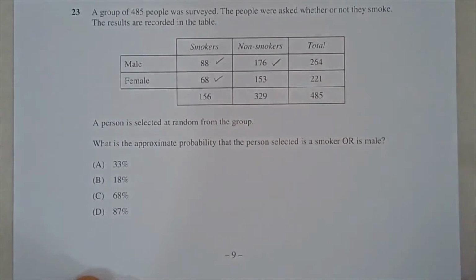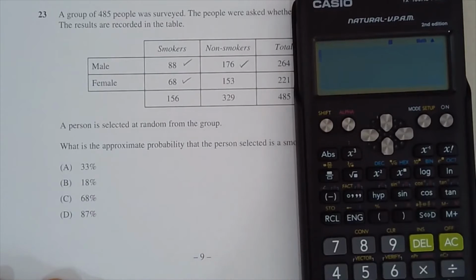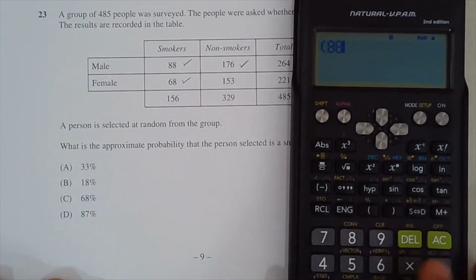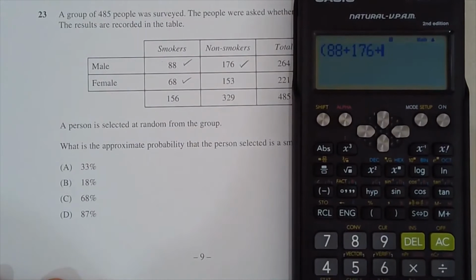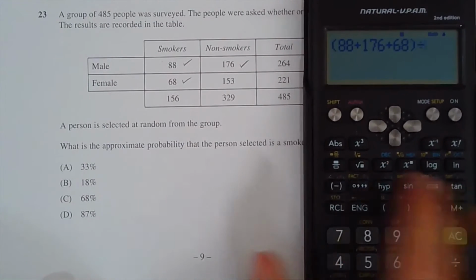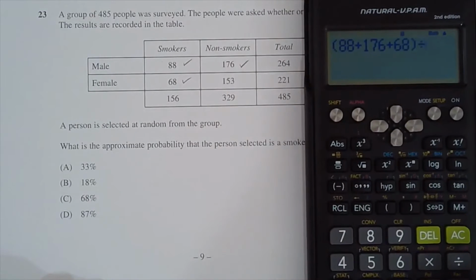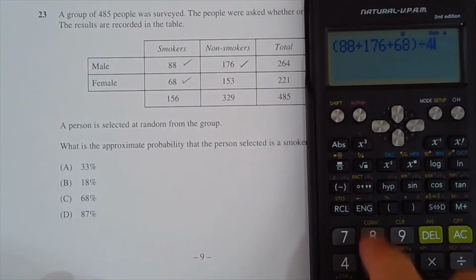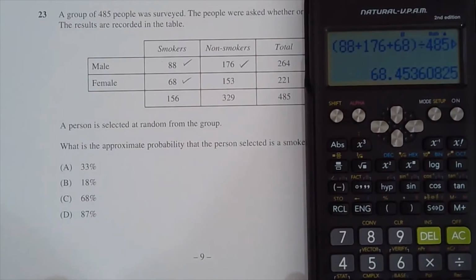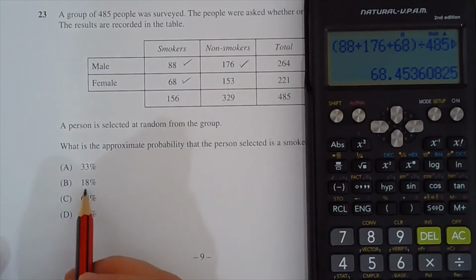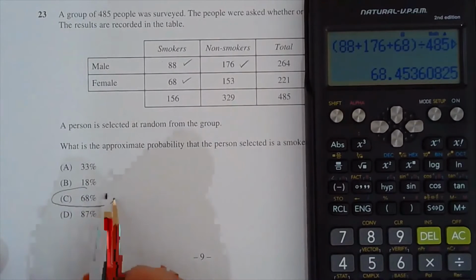So in fact, rather than wasting time writing it down, we could just do this. 88 plus 176 plus 68, close bracket, and we're going to divide it by the total number of people, which is 485, and let's multiply it by 100 to convert it into a percentage, and we get 68.45%. So again, that's option C.